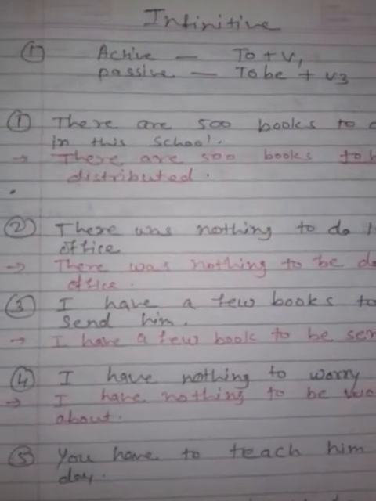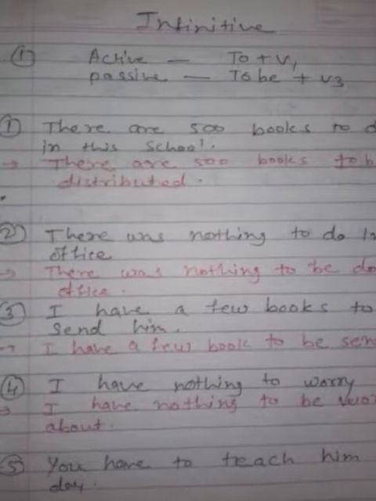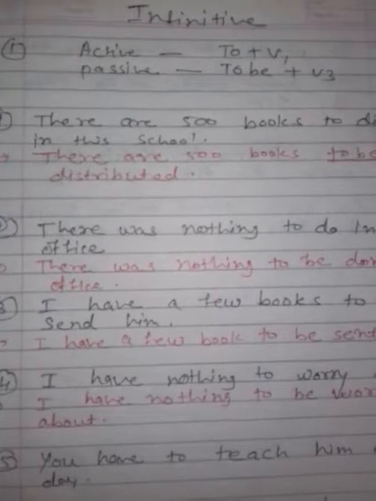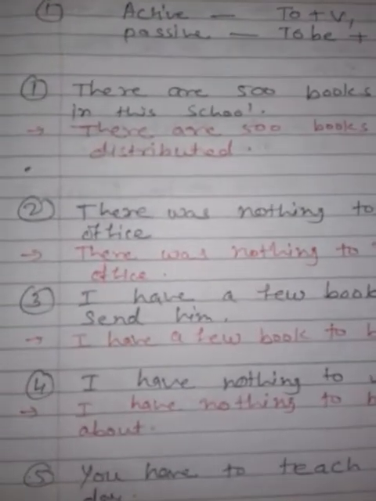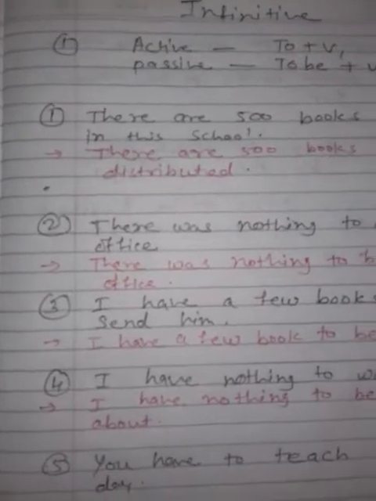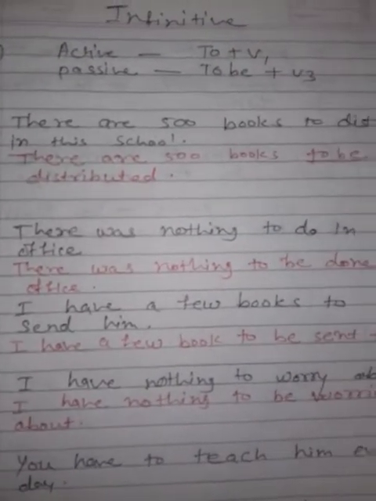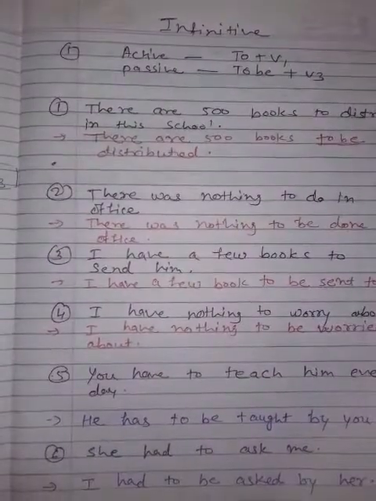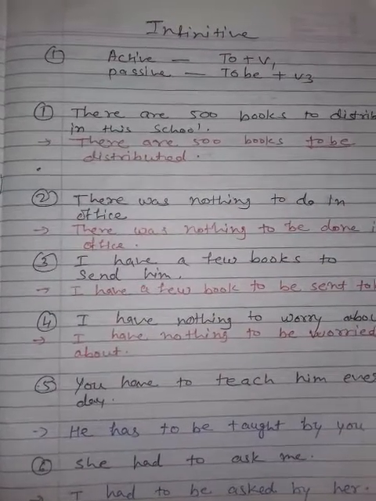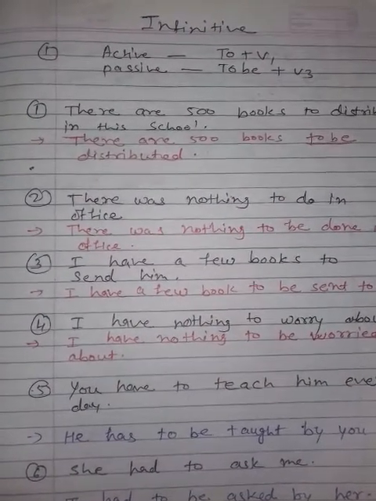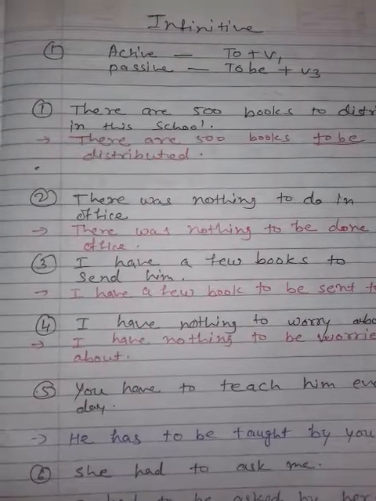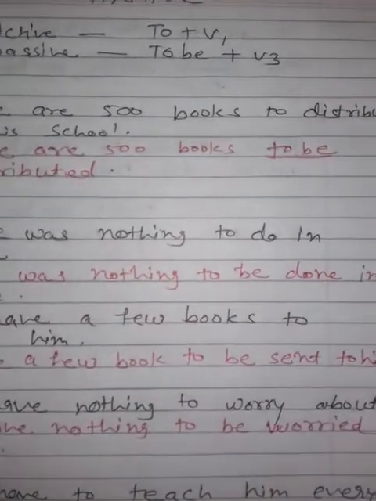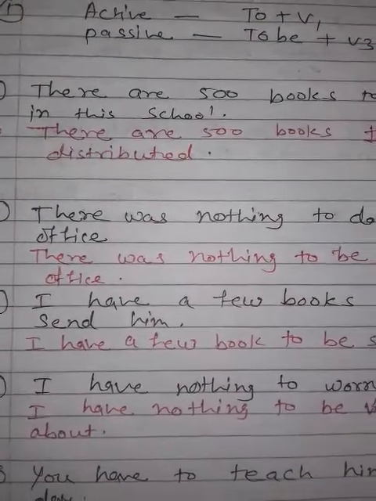In infinitive sentences, the active voice structure is with to and the first form of the verb. You can see example number 1: there are 500 books to distribute in this school. In this example we keep the sentence the same and only add be with to and the third form of the main verb.